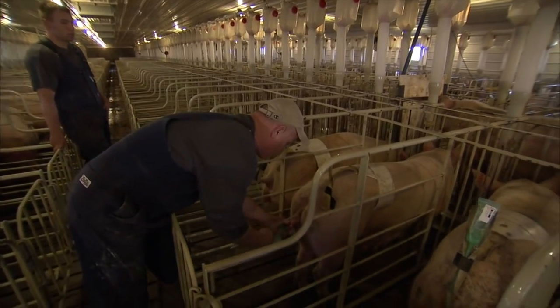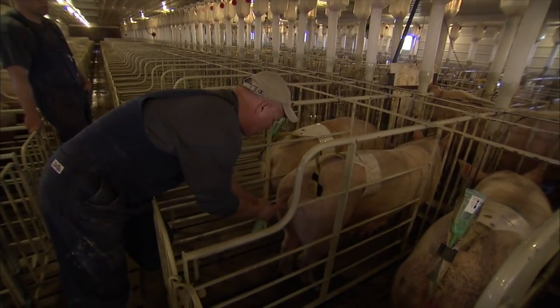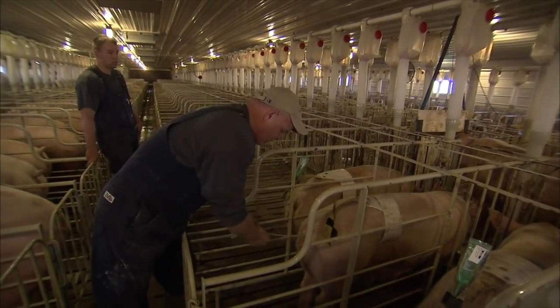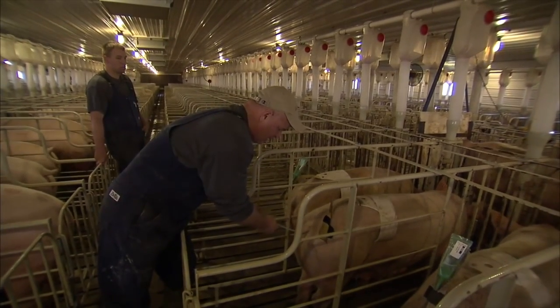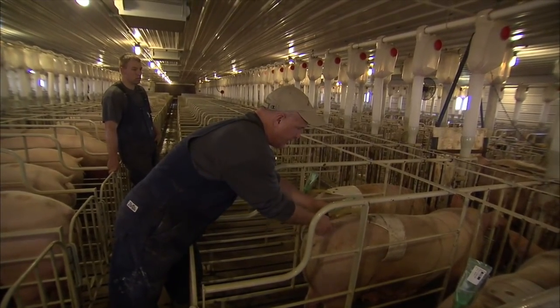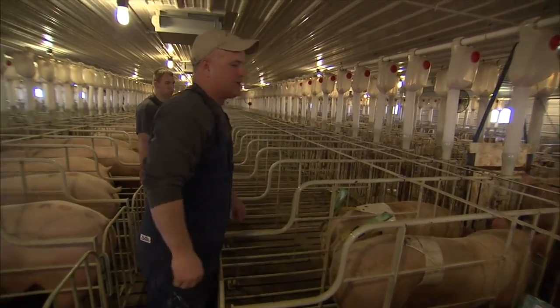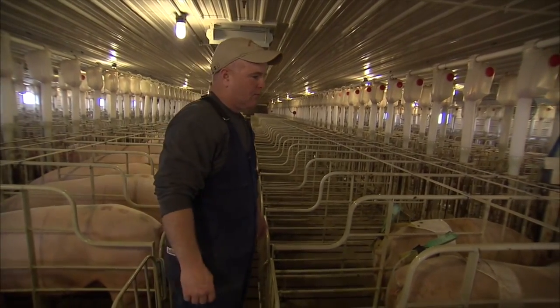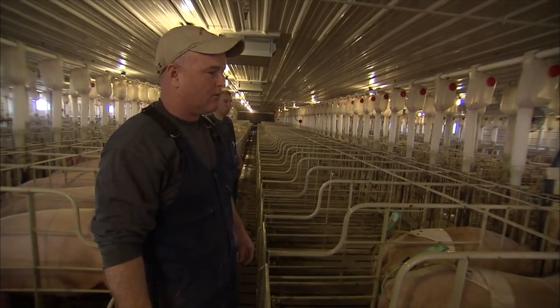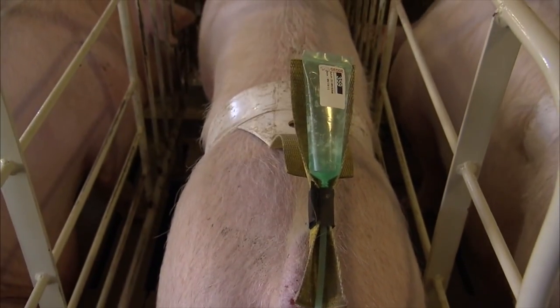Typically every week we'll breed 58 sows, and of those 58 we'll generally get about 50 that are pregnant. We'll come in at day 28 after the day that we breed them, and we'll preg check everything that we breed this week and see if they're pregnant. We average about 90% farrowing rate.